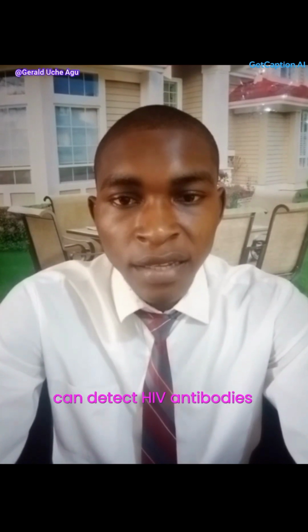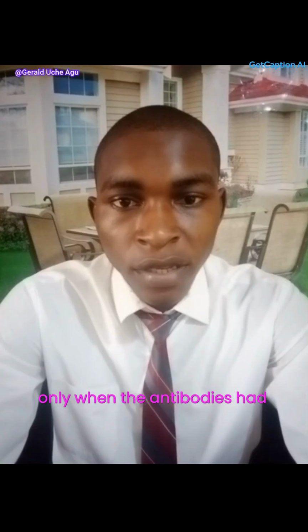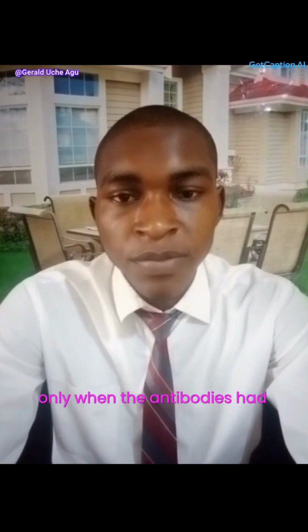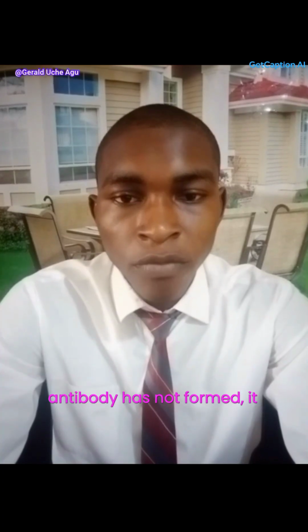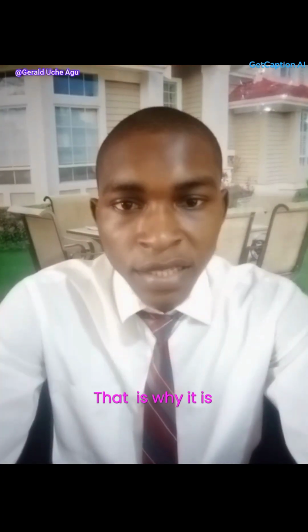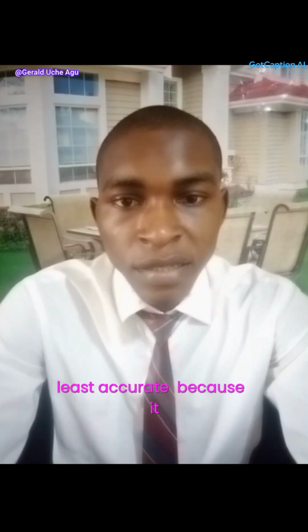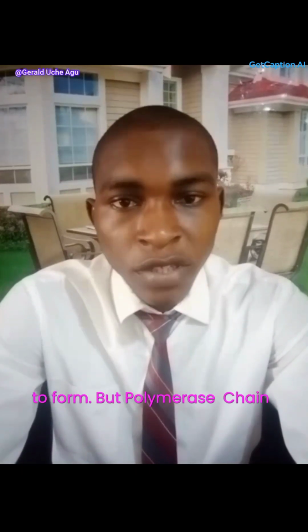It can detect HIV antibodies only when the antibodies have been formed. So if the antibody has not formed, it cannot detect it.